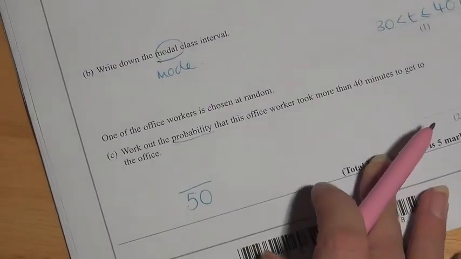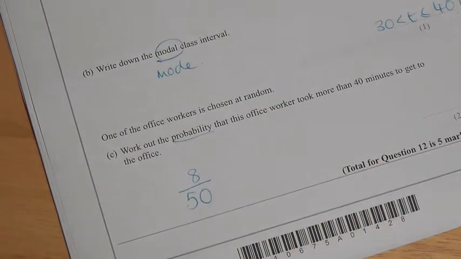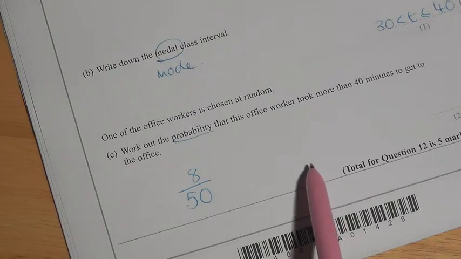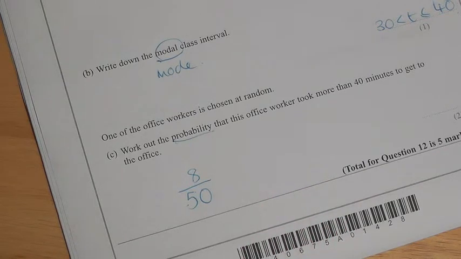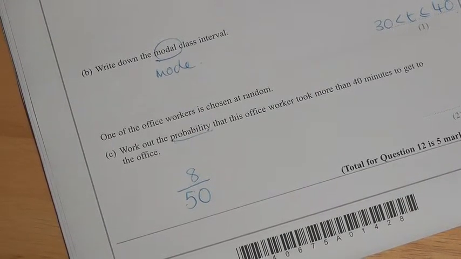So the probability that the person we choose took more than 40 minutes to get to the office is 8 out of 50. And in terms of the mark, if you have the number 8 over a different denominator, you would get 1 mark. Or if you have a different number over 50, you would get 1 mark. And if you've got 8 over 50 or something like 0.16 or 16%, you could also get 2 marks. Equally, if you've simplified it to 4 over 25, you'd get both marks.